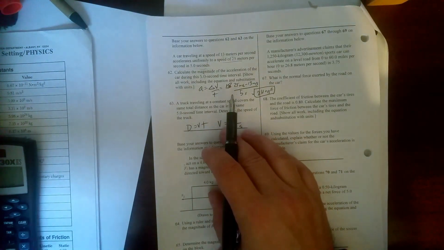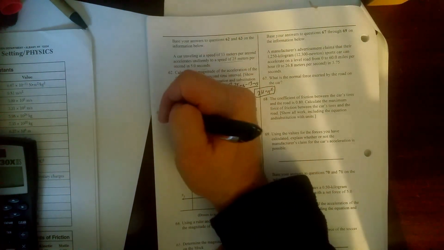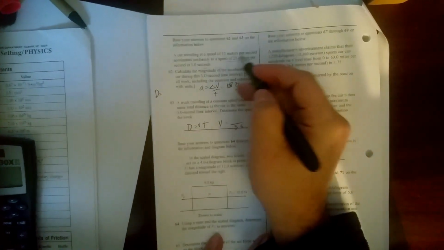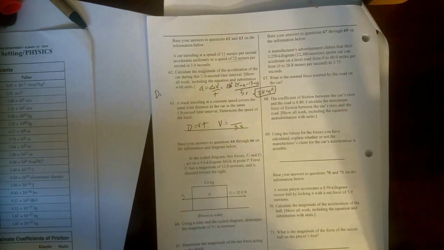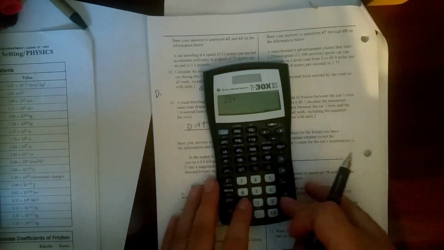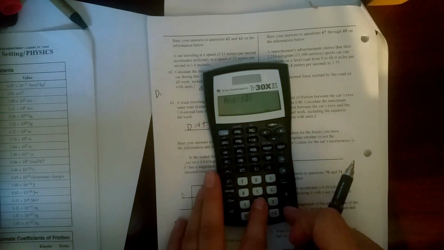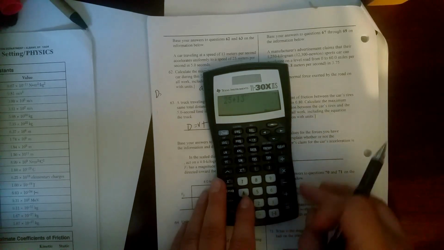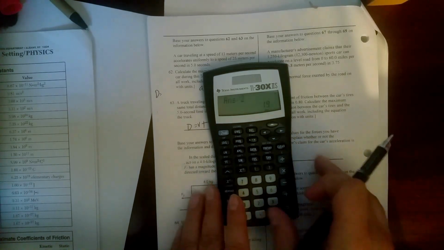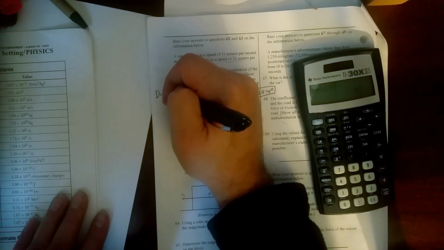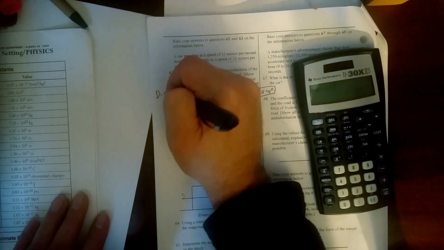So different ways to do it, but let's just think about it this way. D for this is going to be average velocity, and the average is halfway between 25 and 13. So 25 plus 13 divided by 2 is 19 meters a second, times 5 seconds, it's 95 meters. So D is equal to 95 meters.